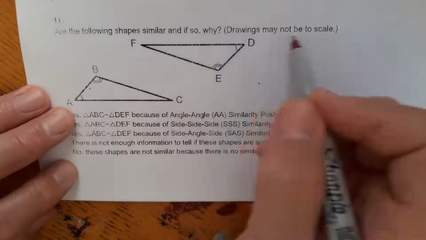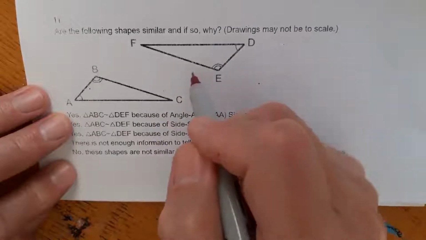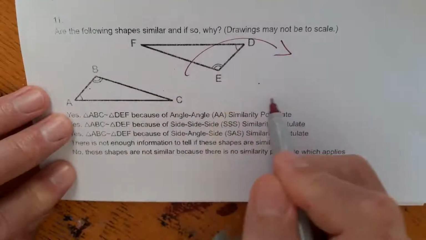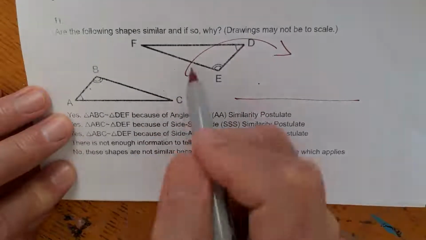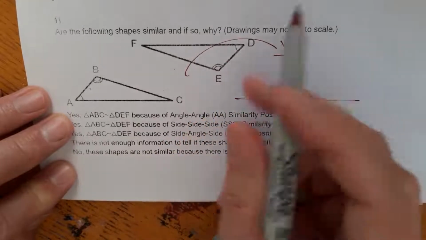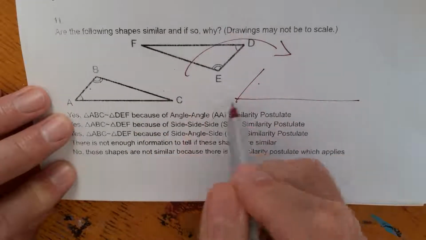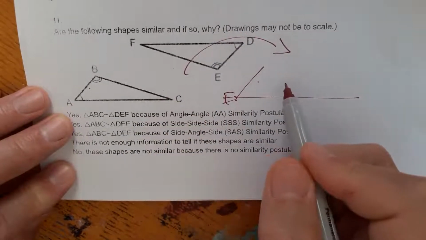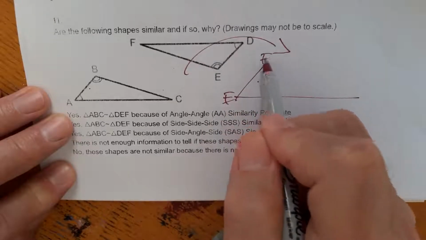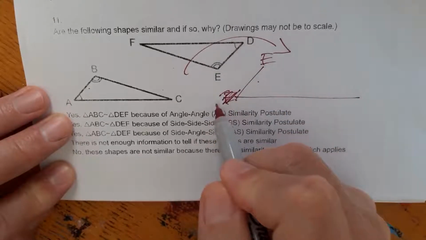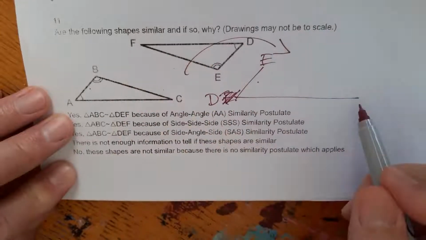Are the following shapes similar? If so, why? So let's try this again. Let's rotate. The hypotenuse now comes down here. We want the same orientation, and this one upside down just makes it confusing. So if this rotates around, this is going to be E. No. This is going to be E up here. The D is going to come here, and the F is going to go over to here.